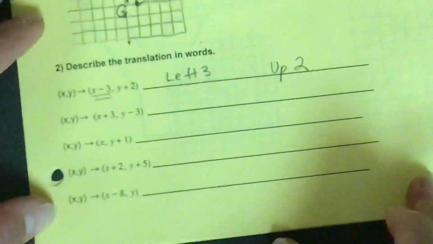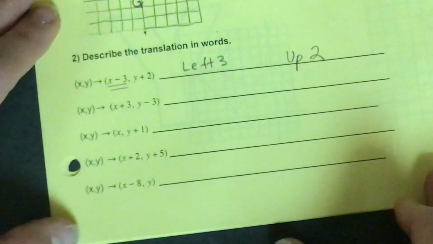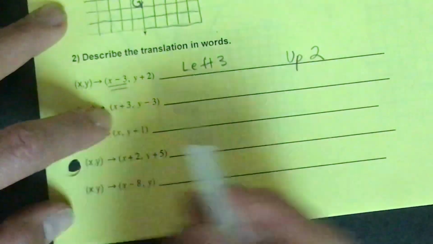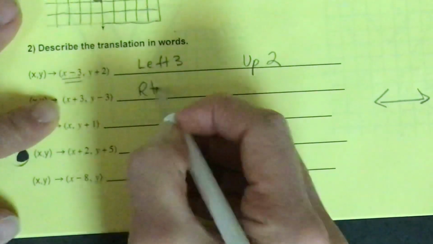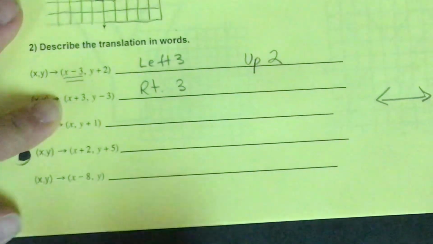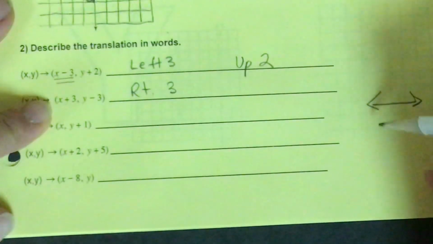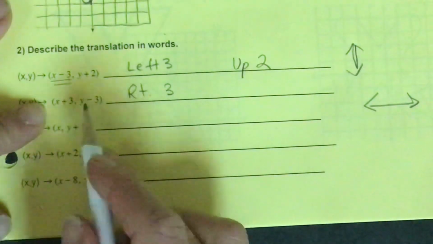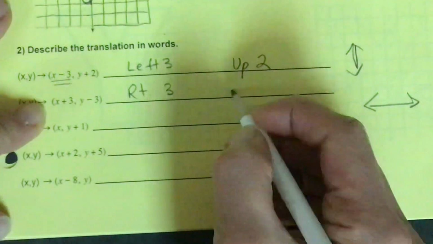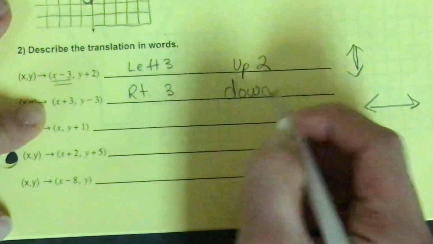Okay, I'm going to go a little bit faster because this is not something that's on your homework. So X +3, when you move along the X axis, you're going left and right, and positive is to the right 3, okay? And along the y-axis is up and down, okay, up and down. And so y negative 3 would be down 3.